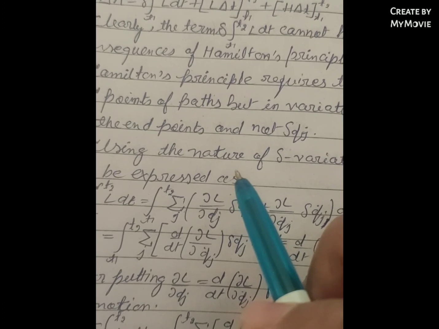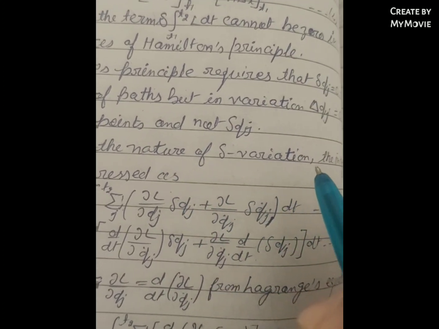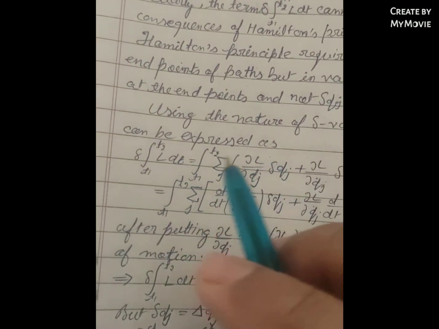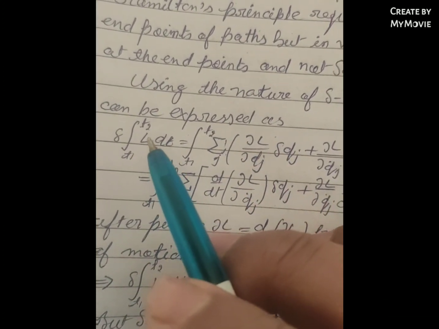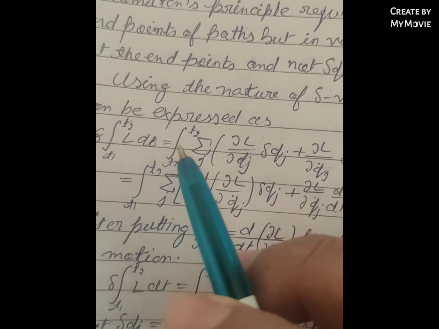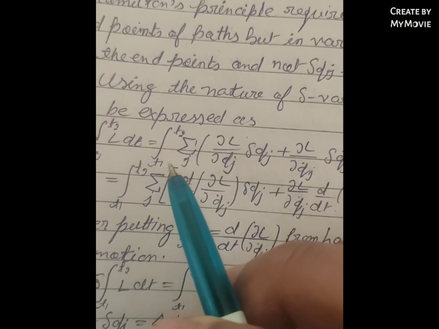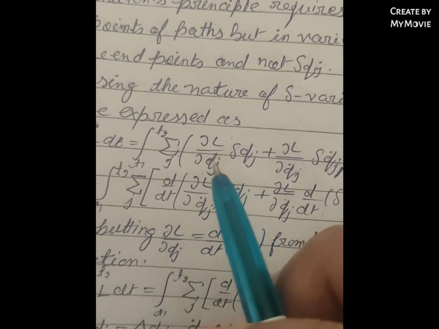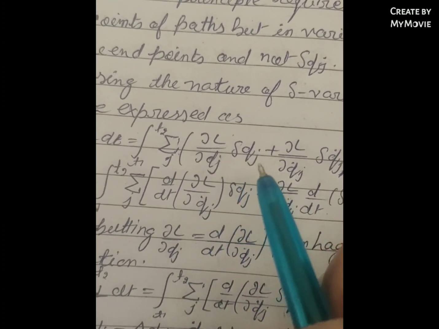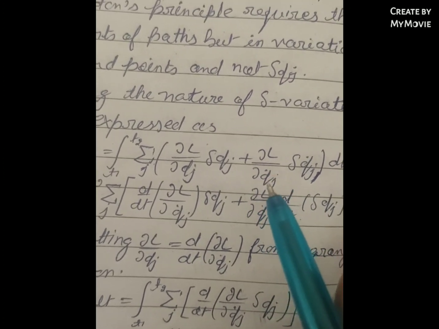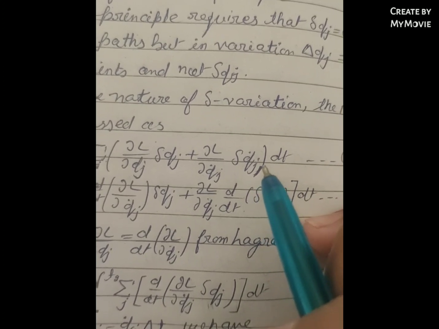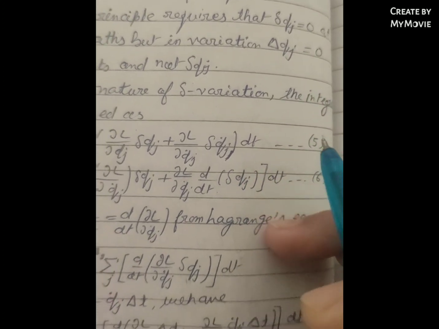Using the nature of delta variation, the integral can be expressed as delta of the integral from t1 to t2 of L dt is equal to the integral from t1 to t2 of sigma j (del L upon del qj delta qj plus del L over del qj dot delta qj dot) dt.